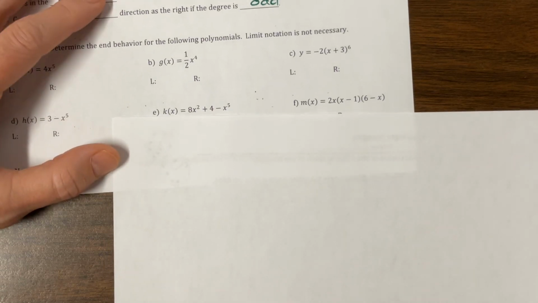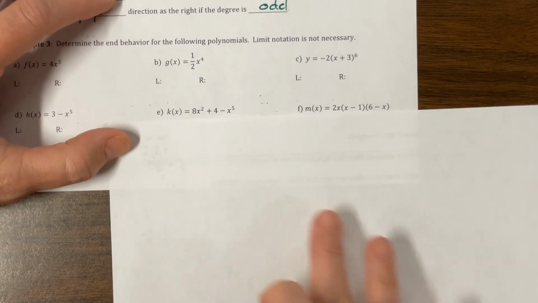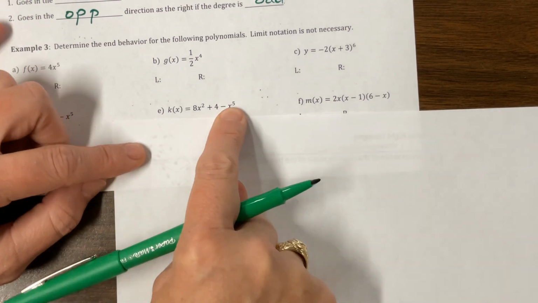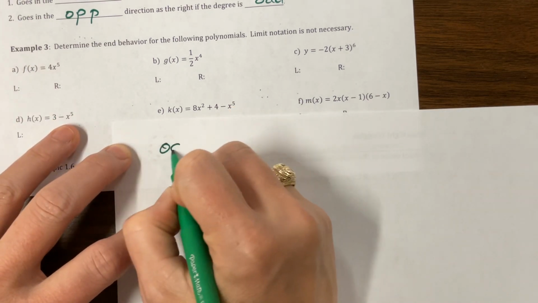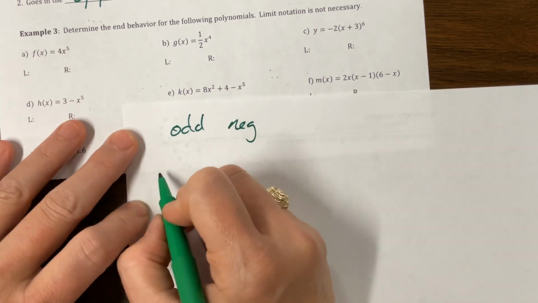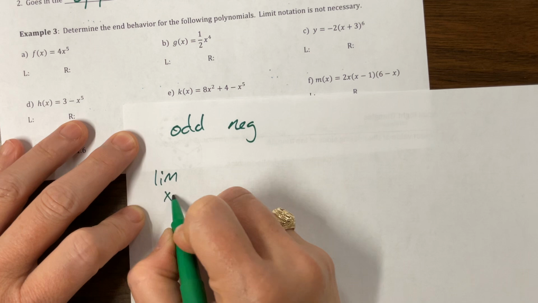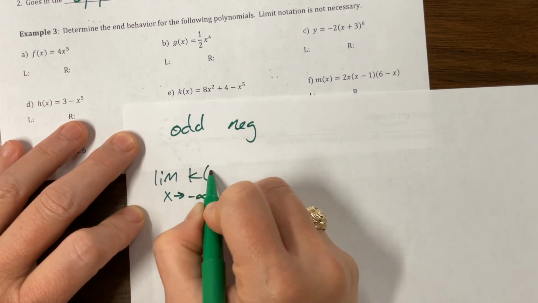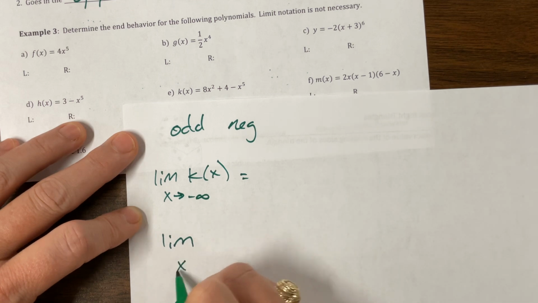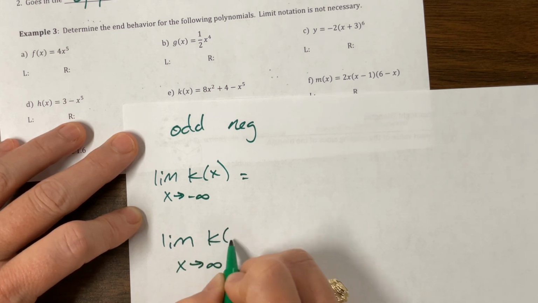Let's do E and F. On E, I see that it's an odd degree. Its largest exponent is 5. So this is odd and negative. That means the limit as x goes to negative infinity of k of x is one side. The other one is the limit as x goes to positive infinity of k of x.